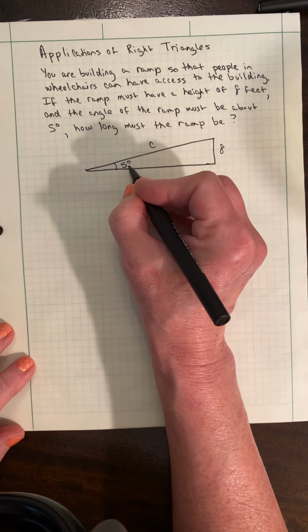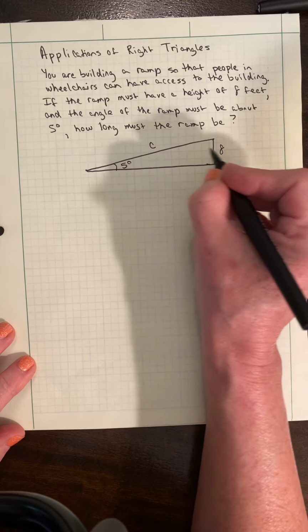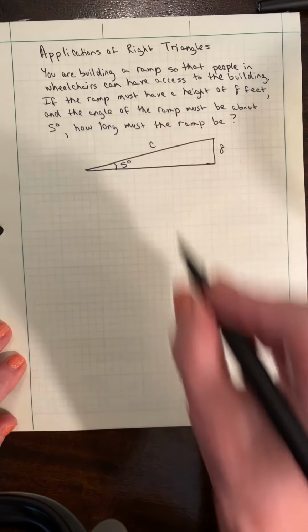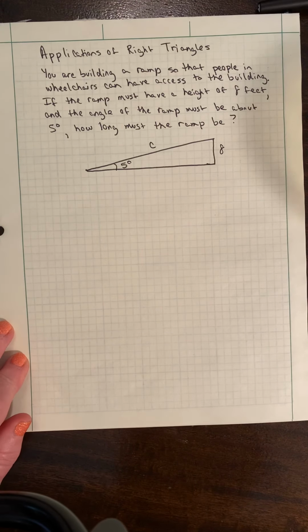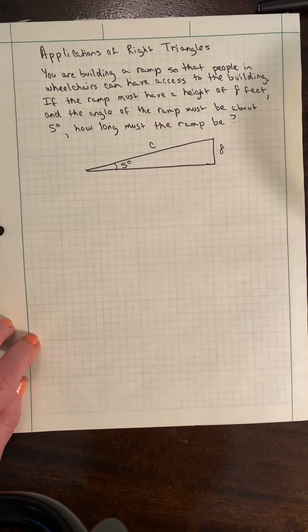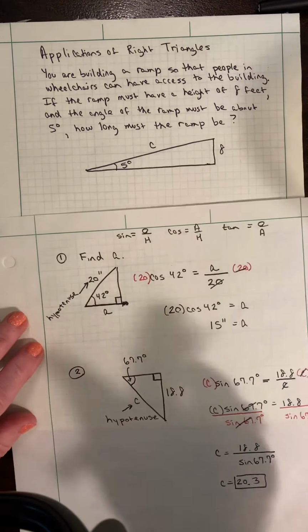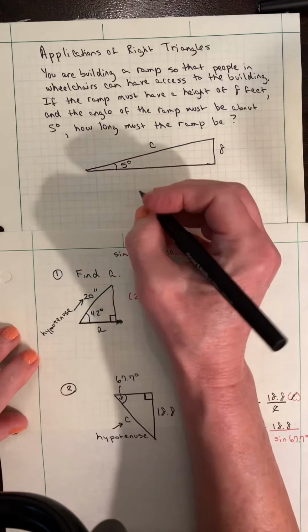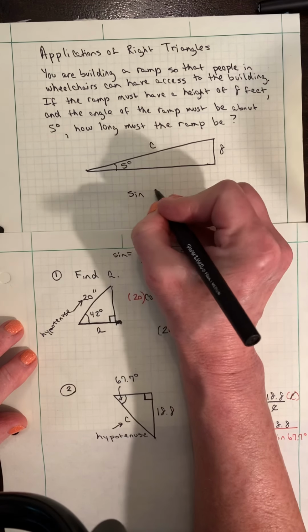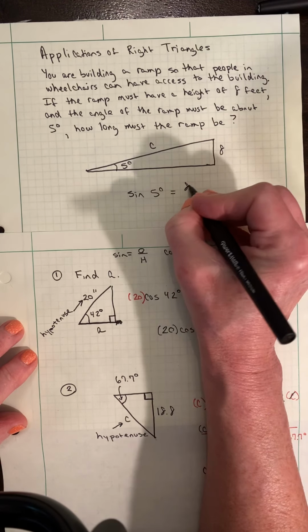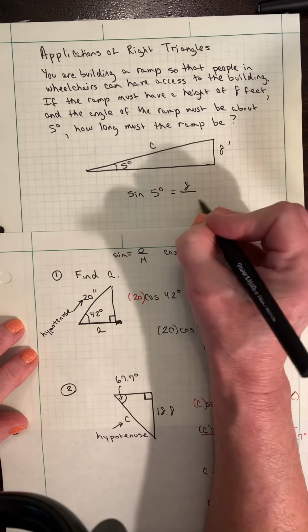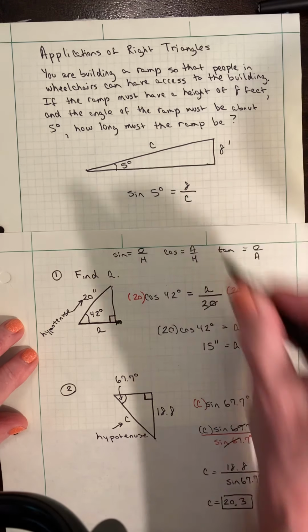Now for this angle, I have the opposite and the hypotenuse. If I go back here, that looks like we want to use sine. The sine of 5 degrees is equal to the opposite, that's going to be 8 feet, over the hypotenuse.